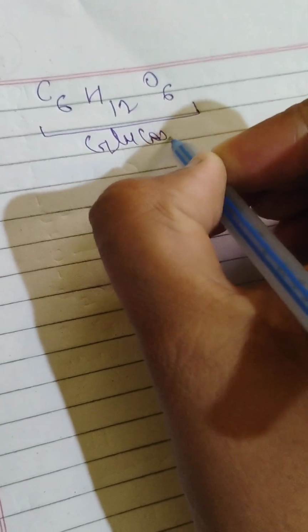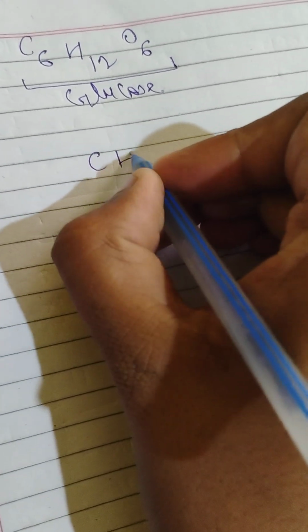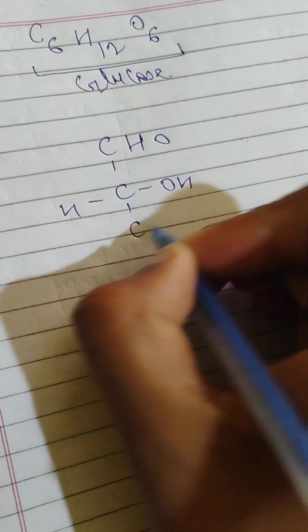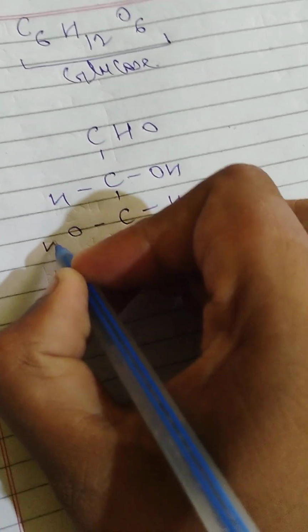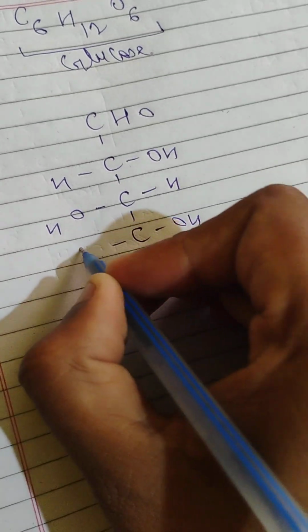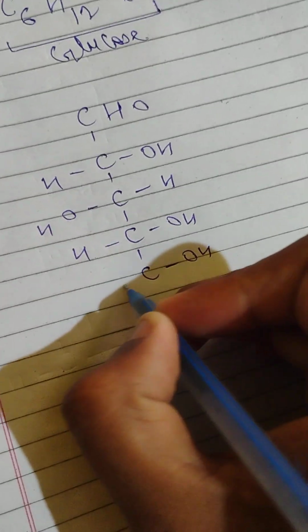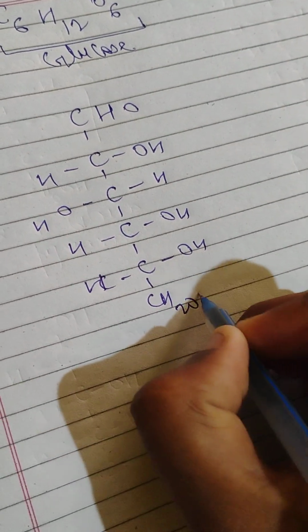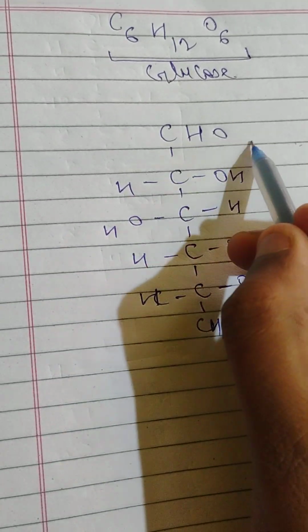Okay, so today we're gonna discuss the structure of glucose. As we know, the molecular formula of glucose is C6H12O6, right? So glucose we're gonna draw. The functional group of glucose is aldehyde. So let's draw it. So this is the functional group, it is aldehyde.